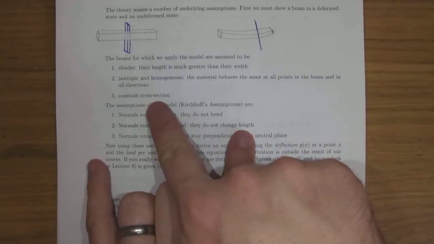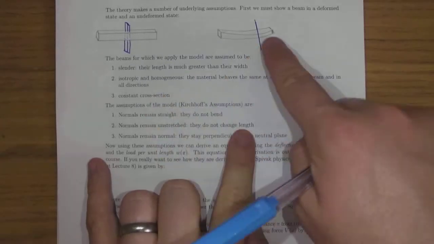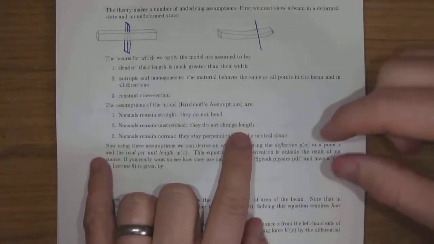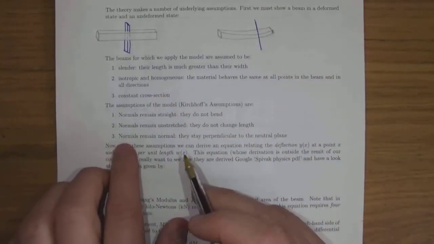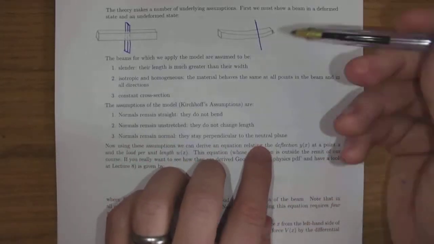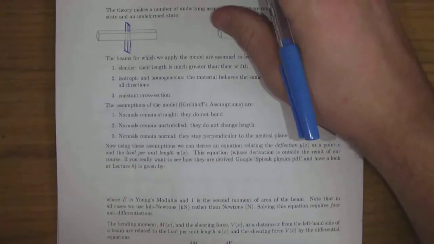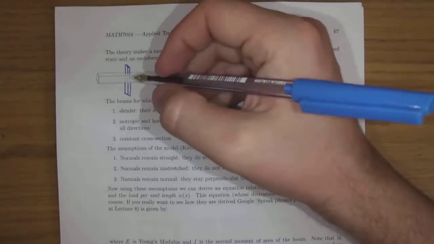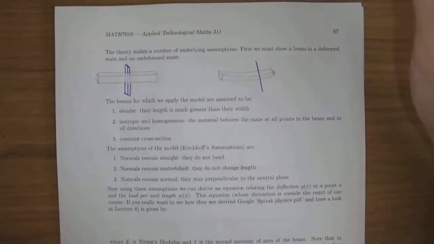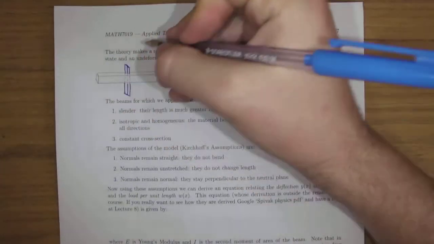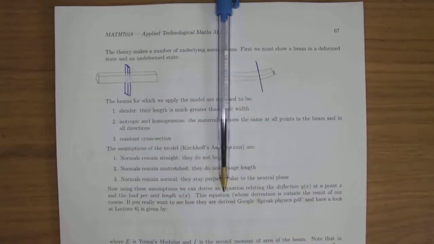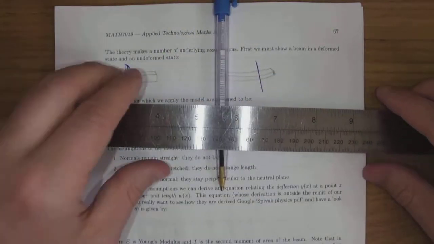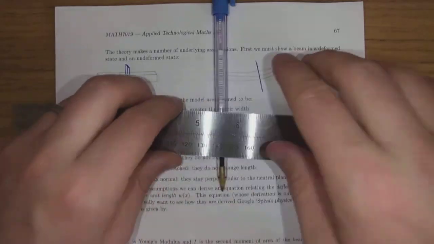That's related to the constant cross section. So basically you don't get squashing of the beam. And normals remain normal, they stay perpendicular. So it kind of says that if you put some kind of a spike or a bar through the beam, there'd be a 90-degree angle between the bar coming out of the beam, and even after deflecting, you still have 90 degrees there.